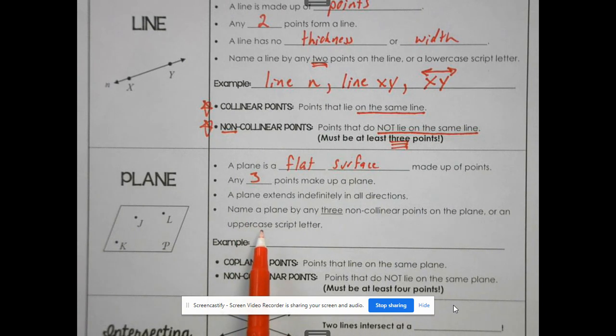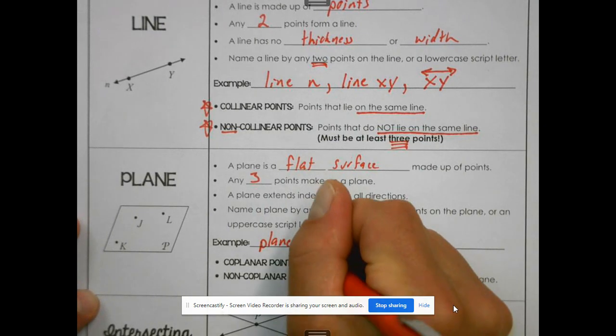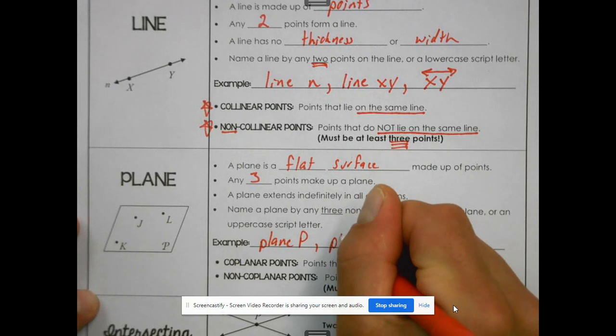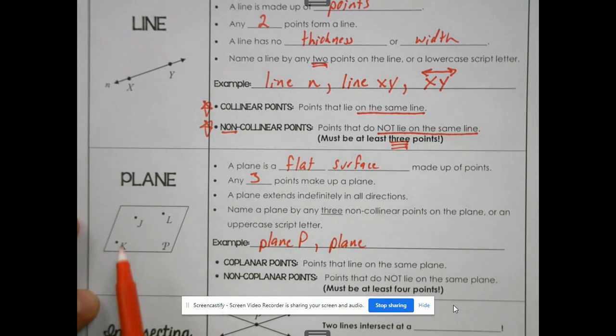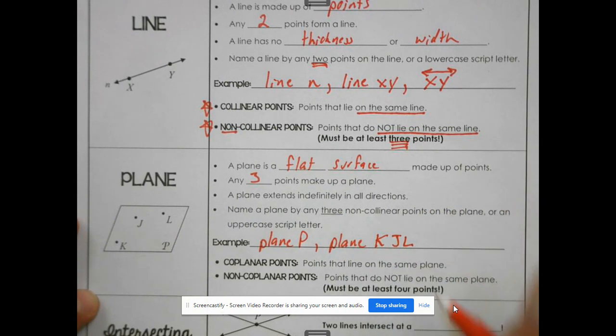A plane can be named by any 3 non-collinear points on the plane or an uppercase script letter. So here's how you name a plane. If you look at the bottom right-hand corner, this is your script letter. Once again, you have to write out the word plane and then put in the script letter after that, the P. The only other way, once again, you have to write out the word plane, and you can pick any 3 points on the plane and put these 3 points in any order that you want. Does not matter. So plane K, J, L.